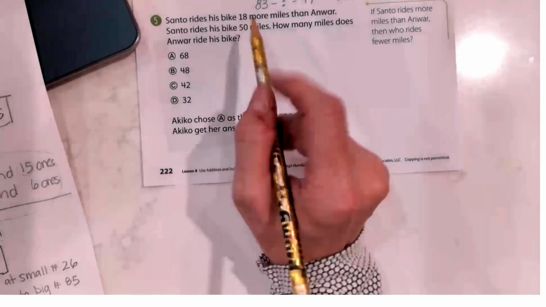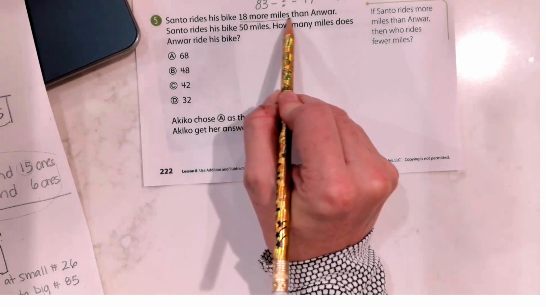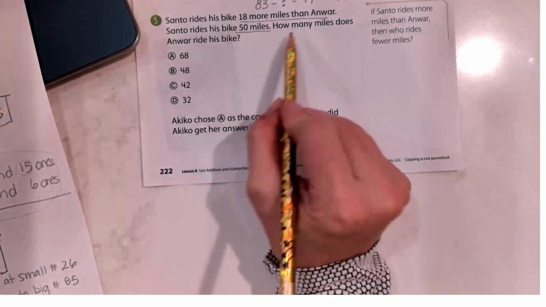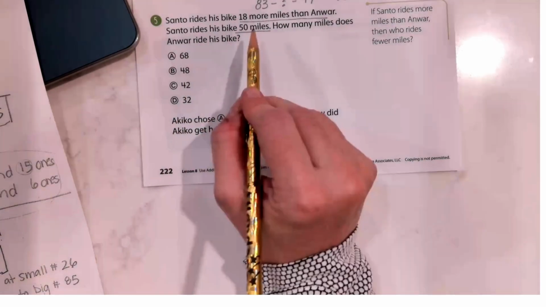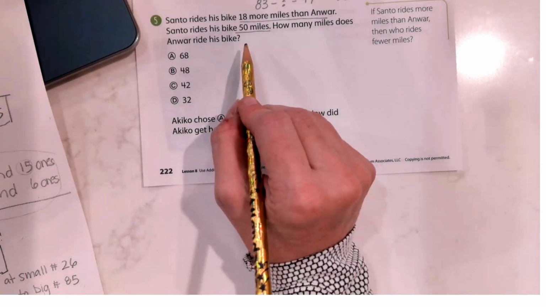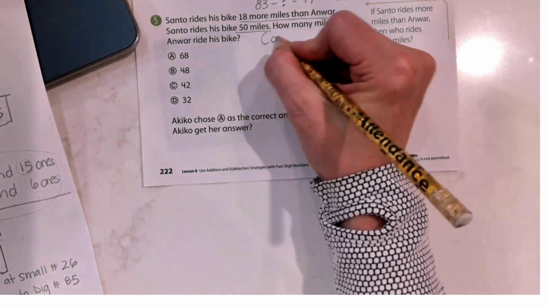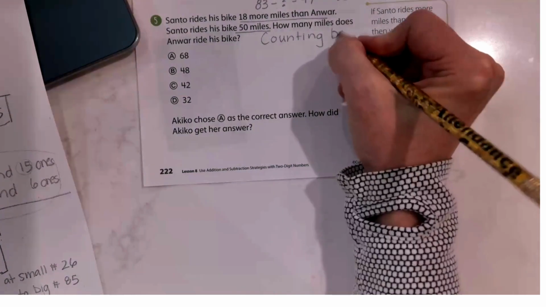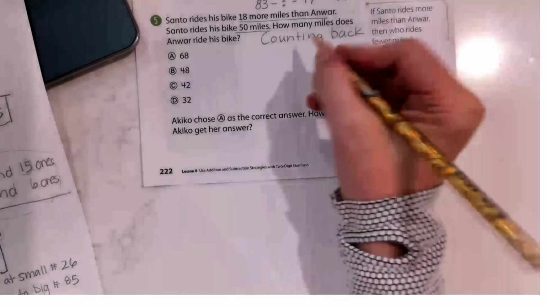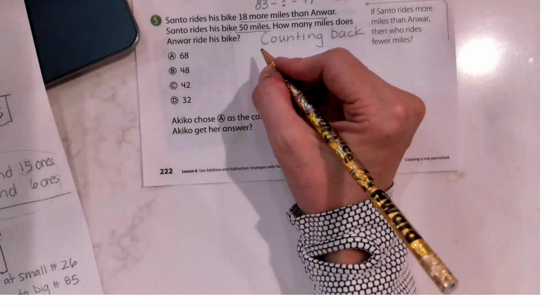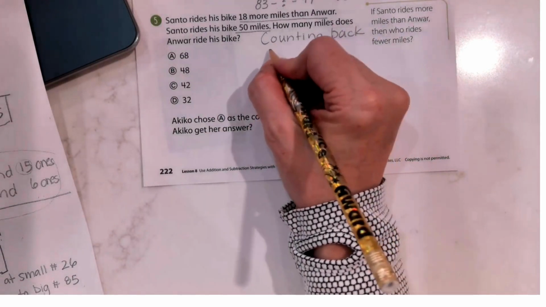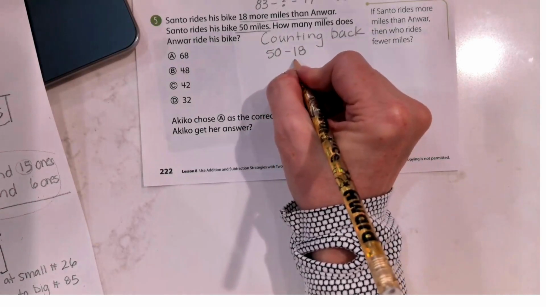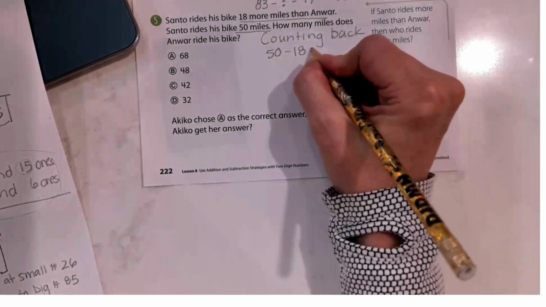Santo rides his bike 18 more miles than Anwar. Santo rides his 50 miles. How many miles does Anwar ride his bike? So you're going to want to do counting back on this one. Counting back. So when you count, let's first write our equation. So we know it would be 50 minus 18, because he did 18 less miles, equals question mark.